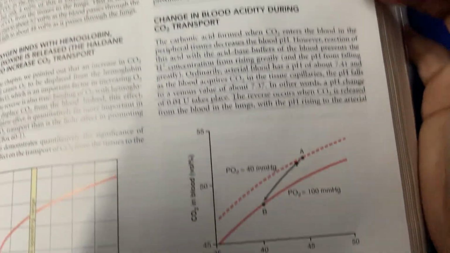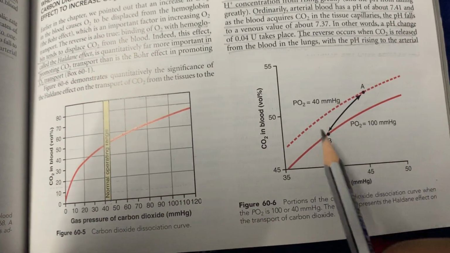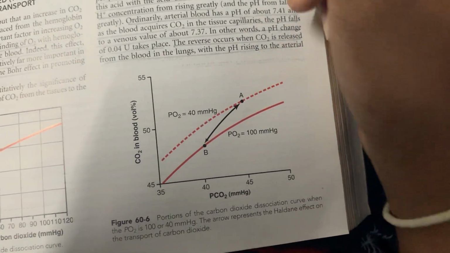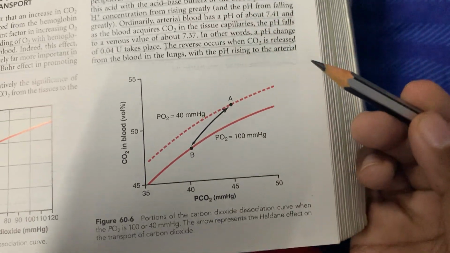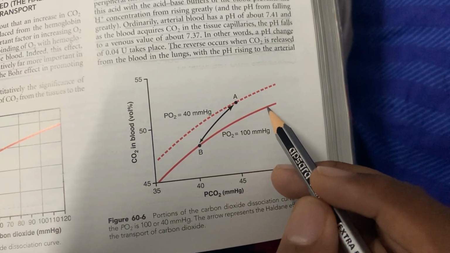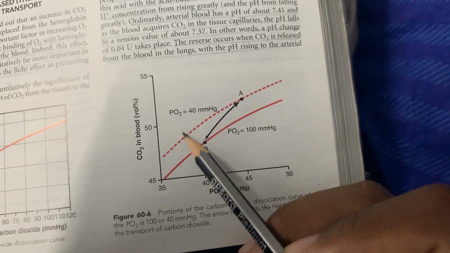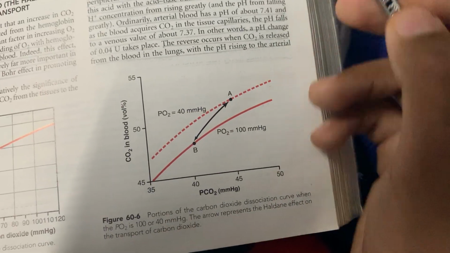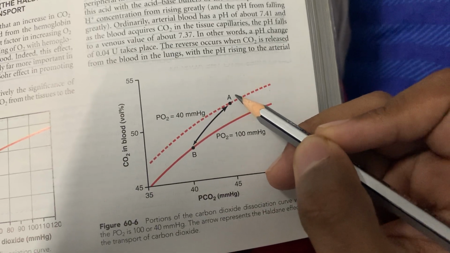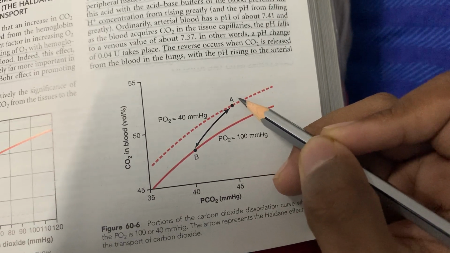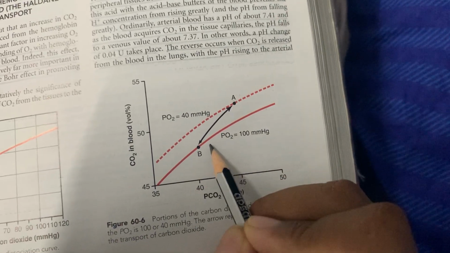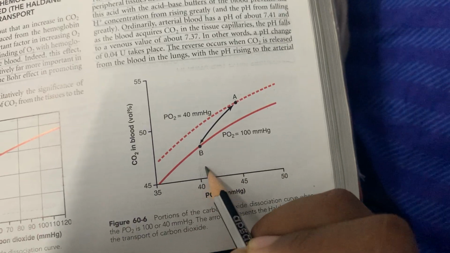This figure demonstrates quantitatively the significance of the Haldane effect on the transport of CO2 from the tissues to the lungs. It shows small portions of two CO2 dissociation curves when the PO2 is 100 mm of Hg, which is the case in the blood capillaries of the lungs, and when the PO2 is 40 mm of Hg, which is the case in the tissue capillaries. Point A shows that the normal PCO2 of 45 mm of Hg in the tissues causes 52 volume percent of CO2 to combine with the blood. On entering the lungs, the PCO2 falls to 40 mm of Hg and the PO2 rises to 100 mm of Hg.